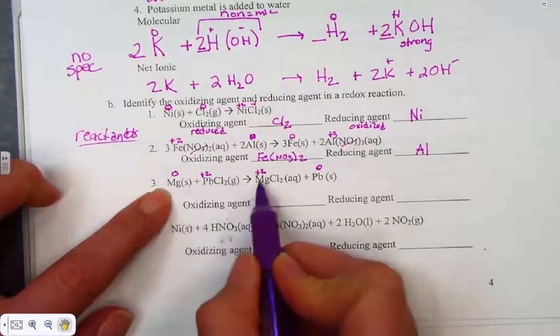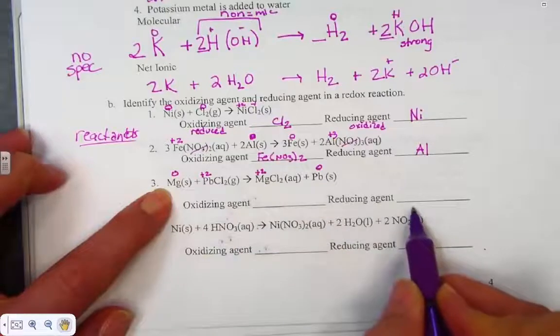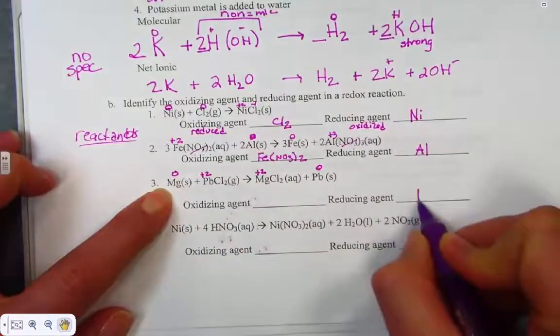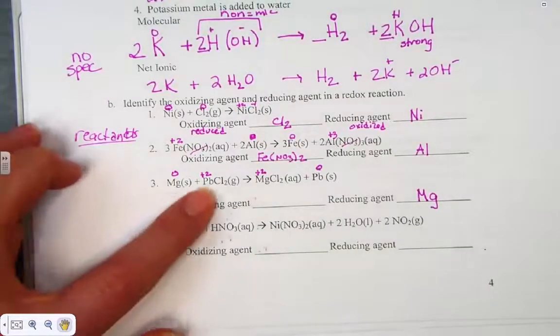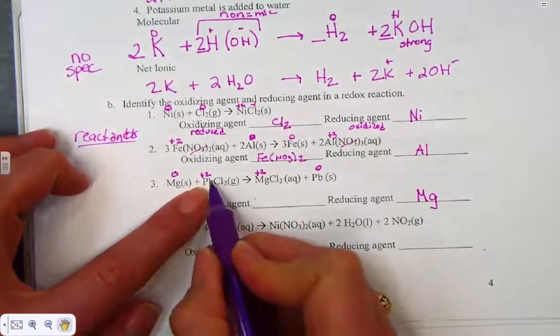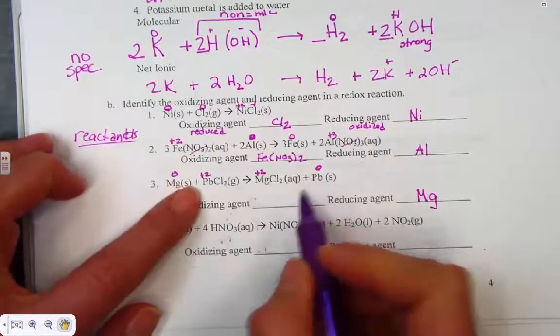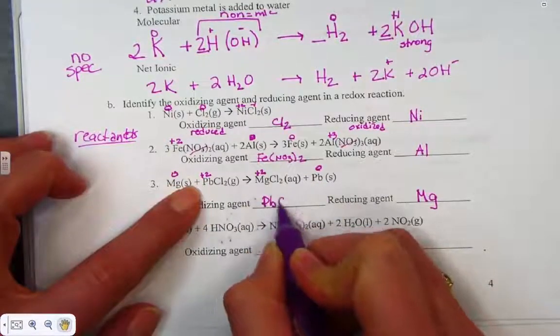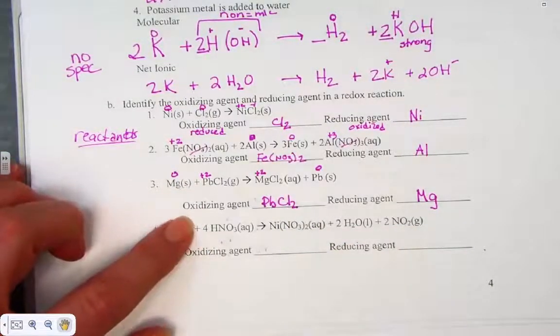Magnesium changing from a 0 to a +2 is being oxidized. Therefore, it's the reducing agent. Elemental magnesium is a reducing agent. Lead with a +2 charge going down to 0 is being reduced. Therefore, lead chloride is the oxidizing agent.